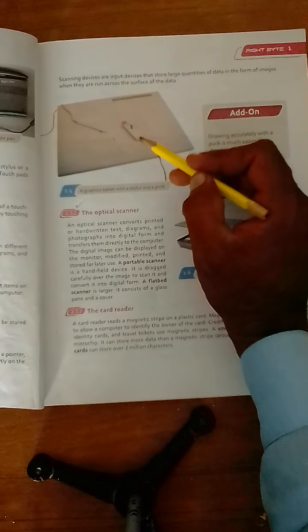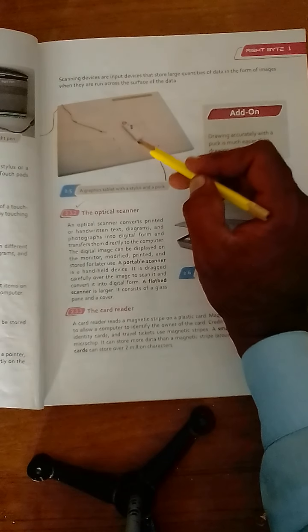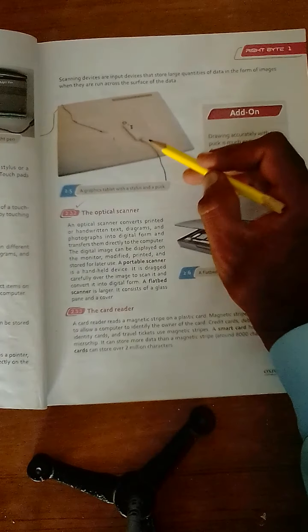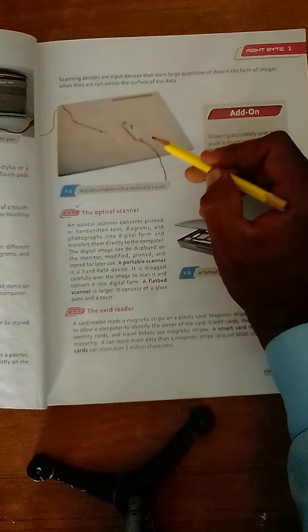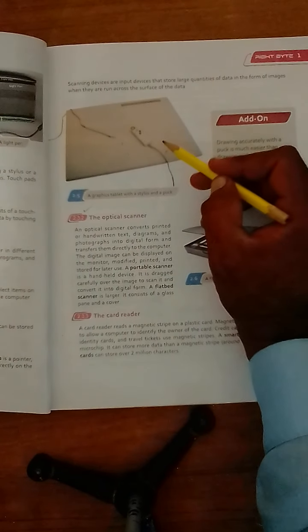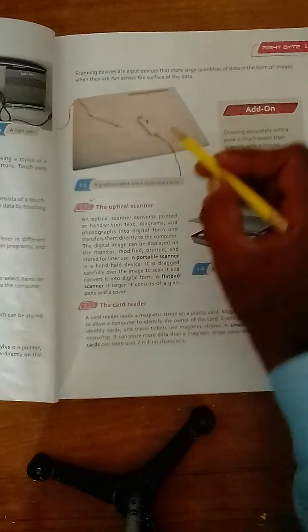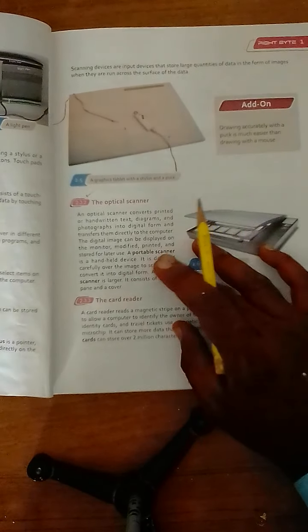The stylus and pointer are used to draw directly, to draw items or things directly onto the computer or tablet. This device is also known as an input device, and it is also known as a digitizing or scanning device. A graphics tablet is used to make maps and drawings. So dear students, we have discussed the graphics tablet, and now we are going to discuss the optical scanner.